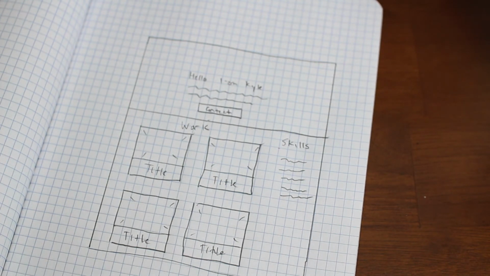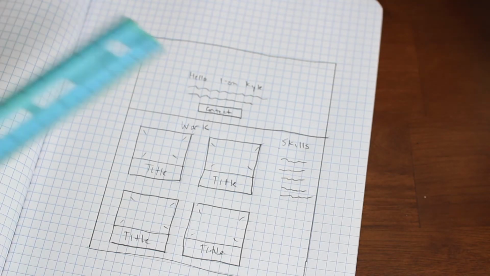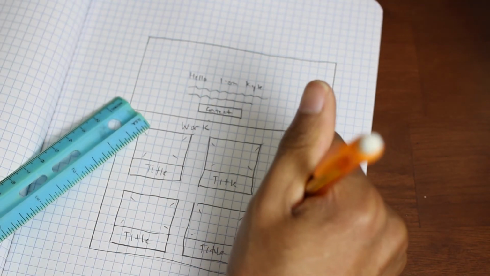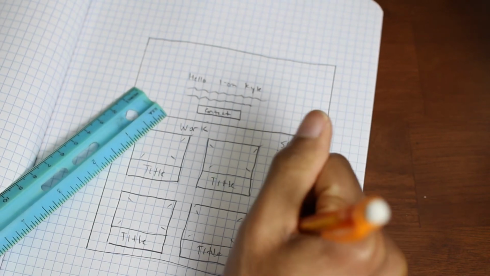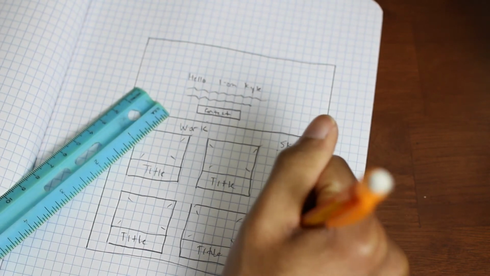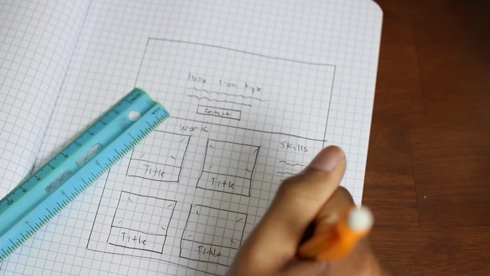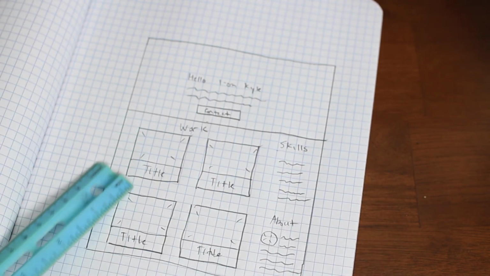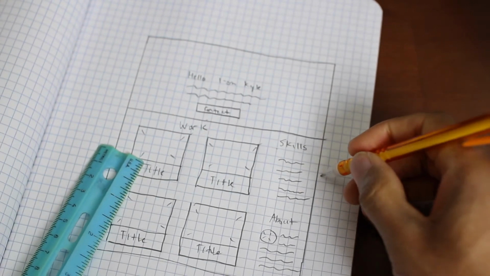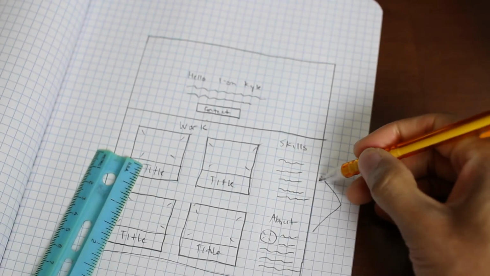Our about page. So that looks pretty good. We could put about here, maybe have one of those cute circular photos here with a small paragraph about our journey as a designer, how we got interested in design. Alternatively, we could switch our skills and our about section.